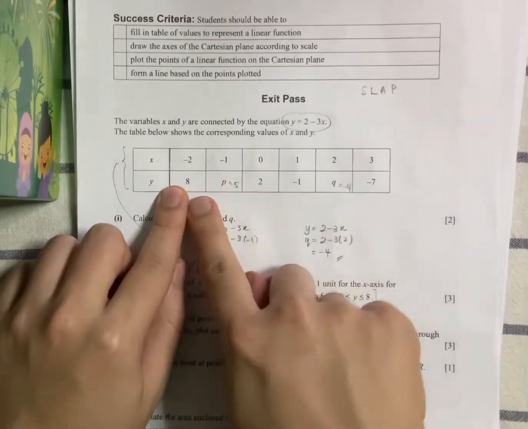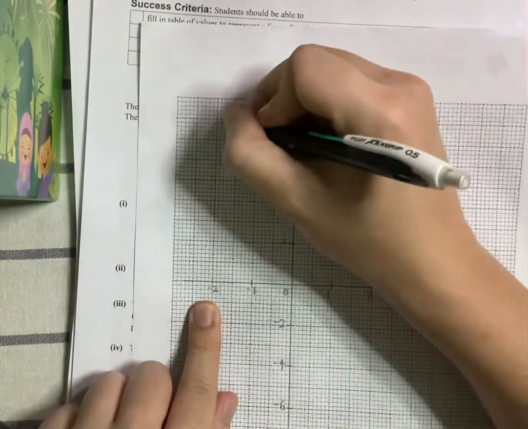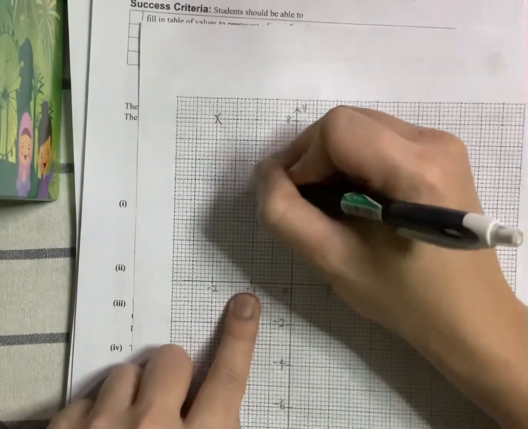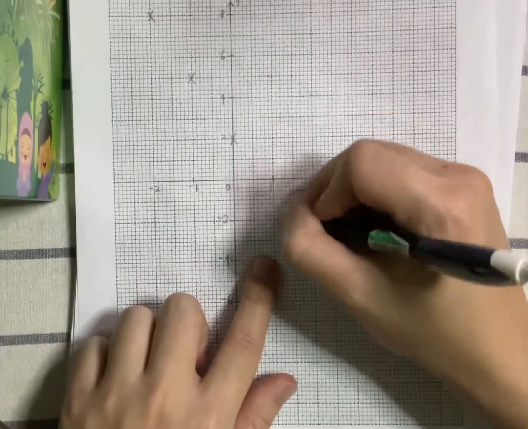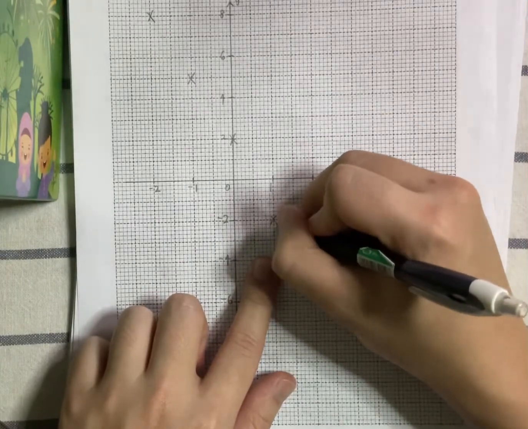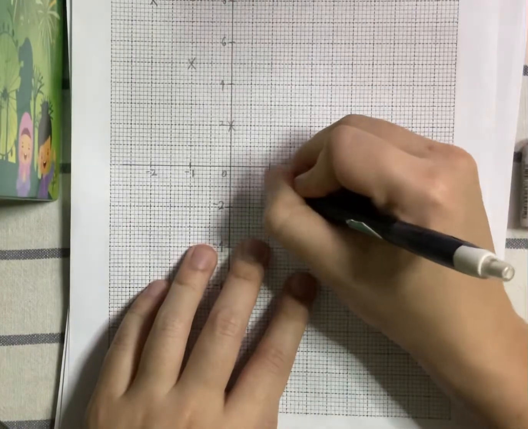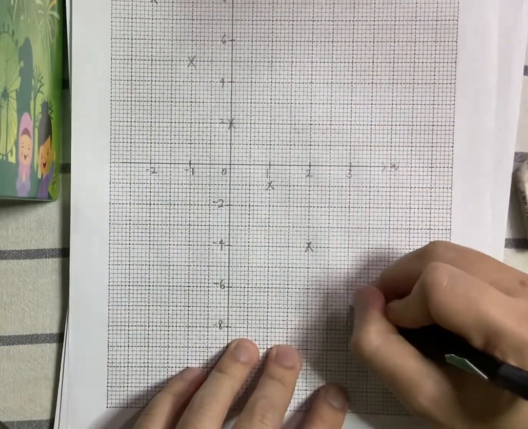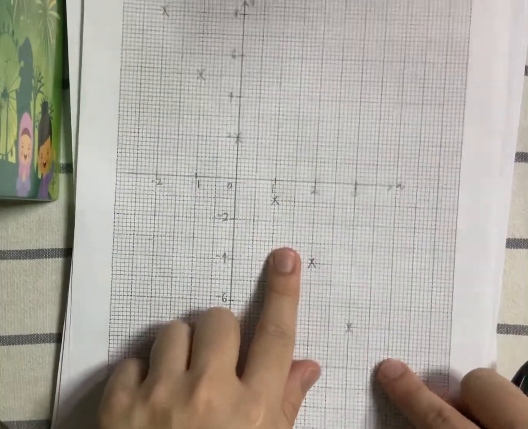So negative 2, 8; 1, 5; 0, 2. Negative 2, 8 up here. So I'm going to plot and cross 1, 5, 0, 2. Sorry, 1, negative 1 over here. 2 would be negative 4, 3, negative 7. So you have to plot exactly. You cannot plot a bit off, you cannot miss a bit.